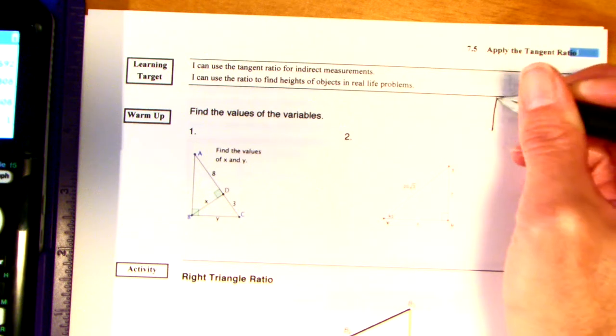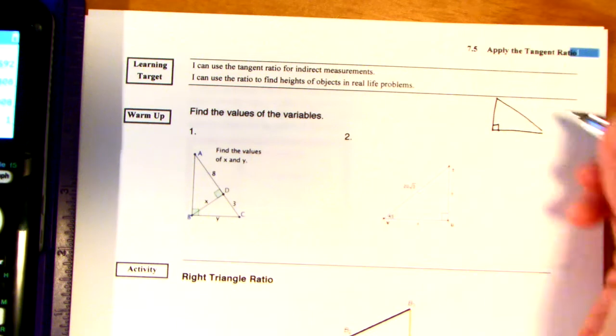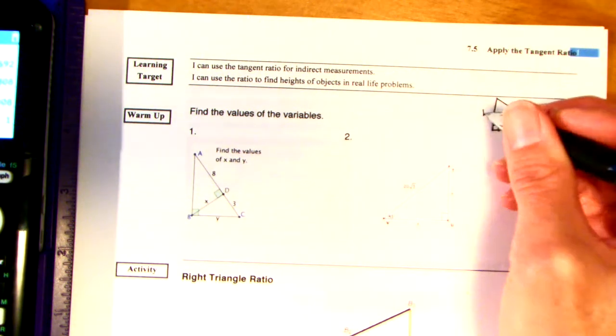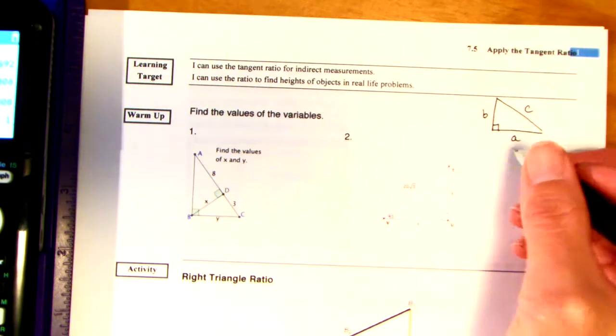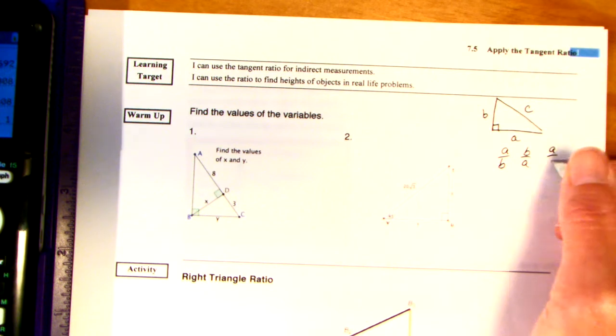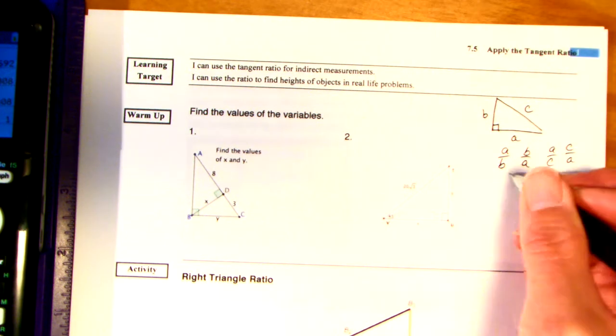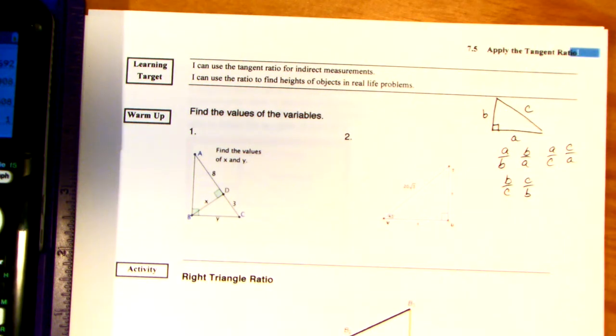If I have a right triangle, with right triangles, I have little side A, little side B, little side C, we can make ratios of sides. A over B, B over A, A over C, C over A, B over C, C over B. How many are there? 6. That's why there are 6 trigonometric functions. Now these work with right triangles only.